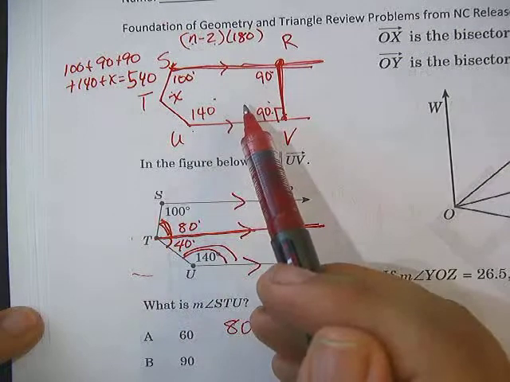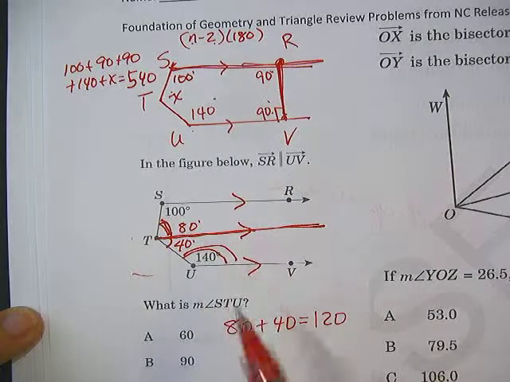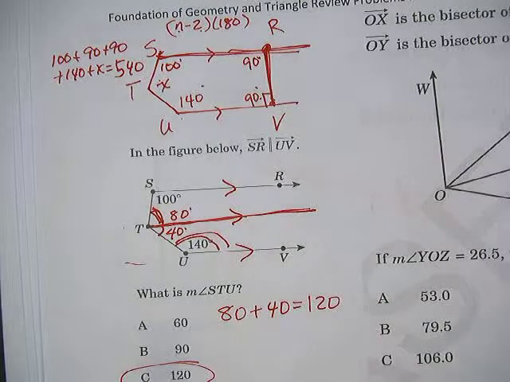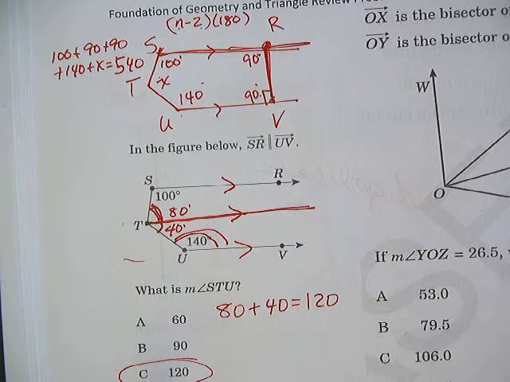So I really enjoyed this answer, and I like this answer, and I did like the triangle answer too. Very impressed with my kids at times. All right, next problem on this page.